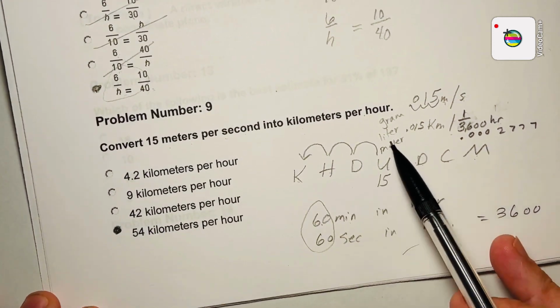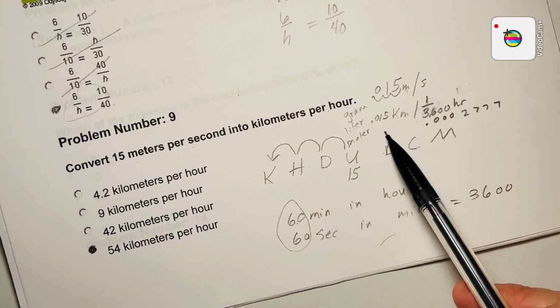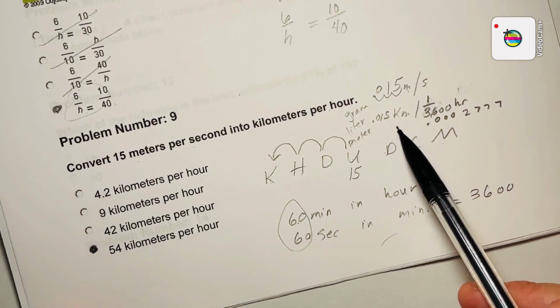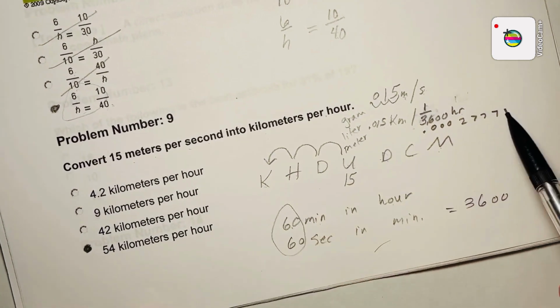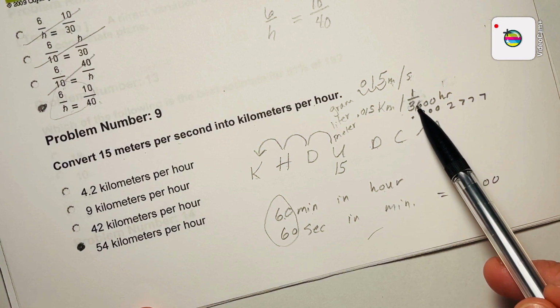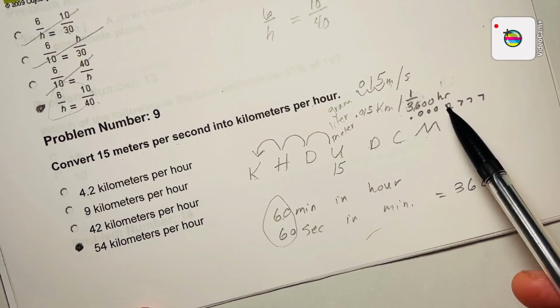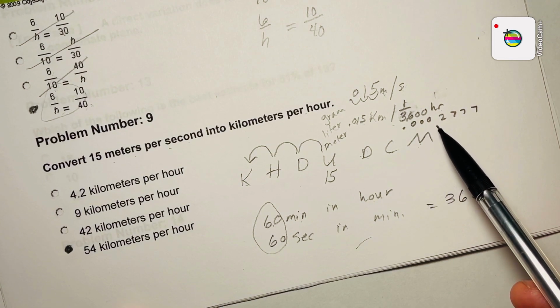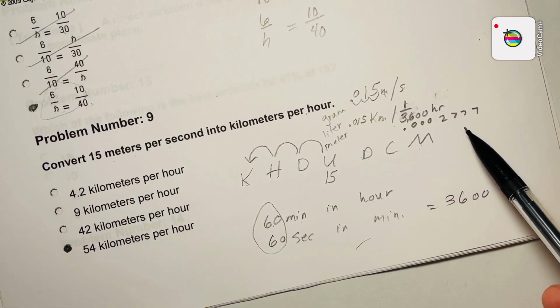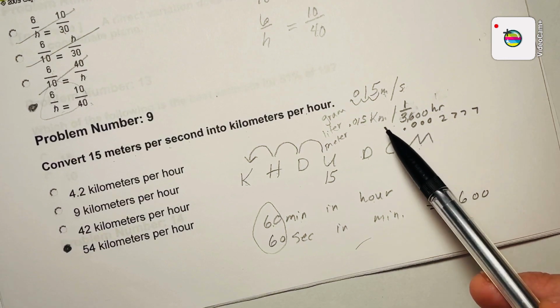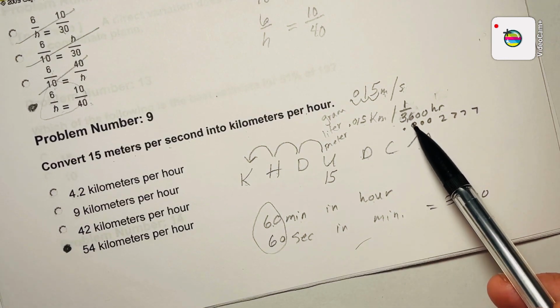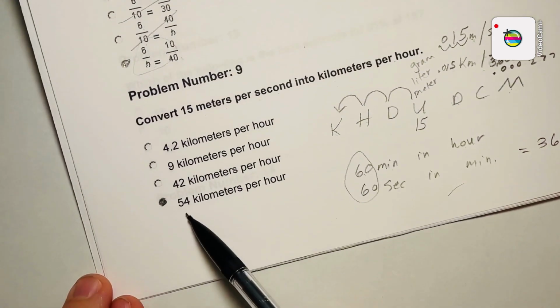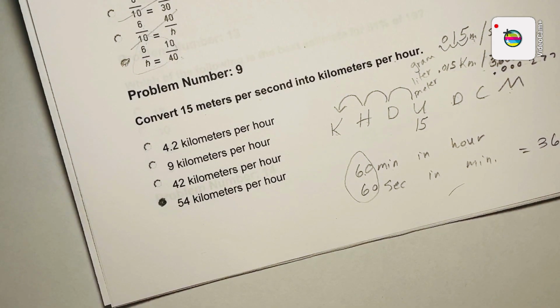15 meters is equal to 15 thousandths kilometers, and 1 second is equal to 1 out of 3,600ths of an hour, which as a decimal is 0.0002777. Now that's not the answer they want. They want this divided by this. That gives you kilometers per hour.